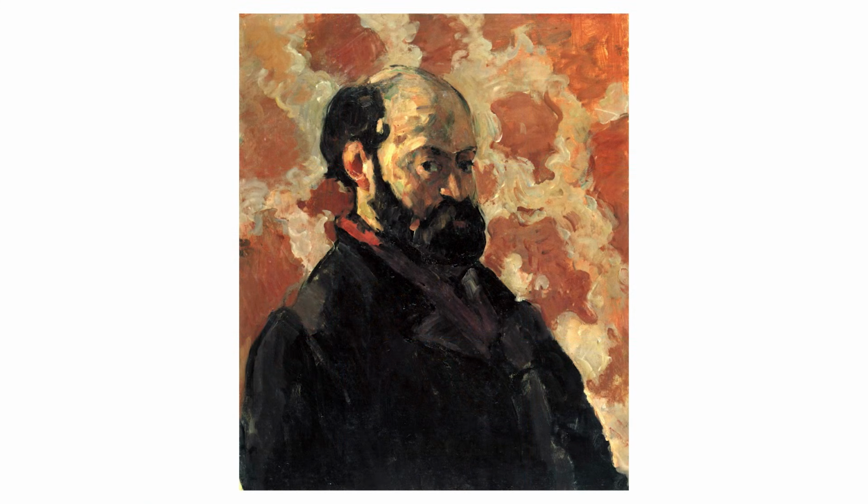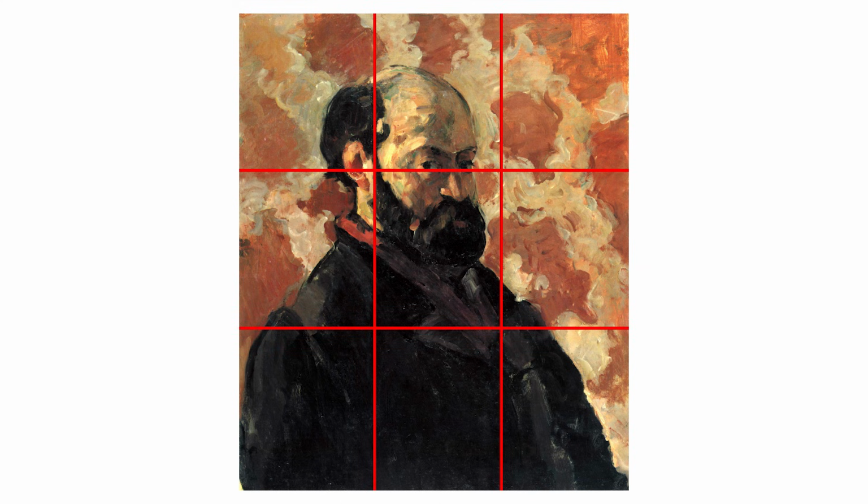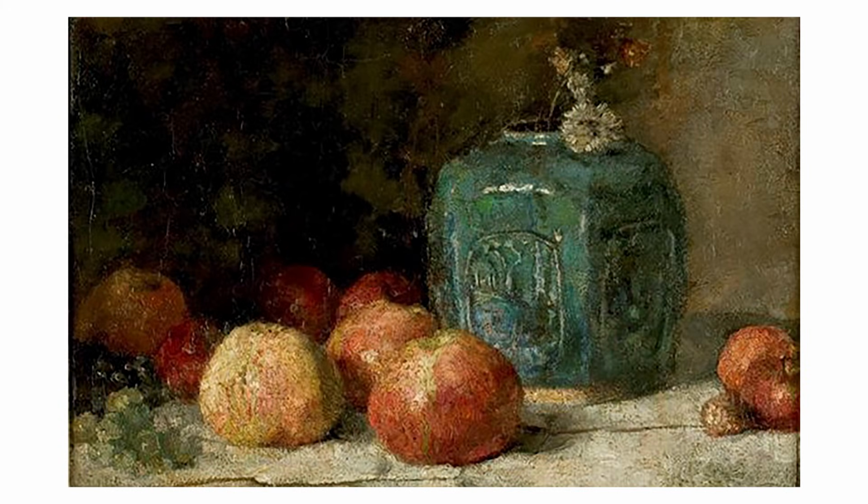In the self-portrait by Cezanne, we can see that he also used the rule of thirds to create a more successful composition. You'll notice that the bulk of the body is in alignment with the vertical line on the left side of the picture plane, and the eyes are also in alignment with the top horizontal line within the picture plane. The rule of thirds works for virtually any subject matter that you encounter.